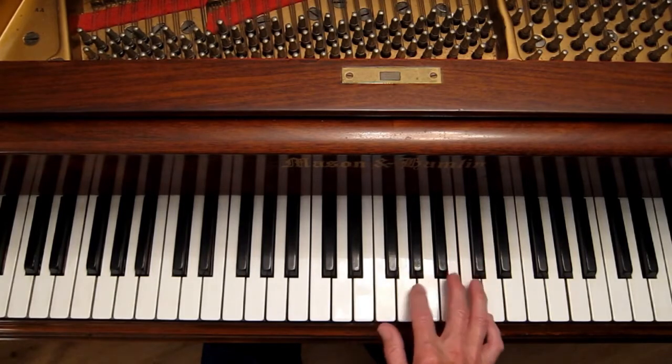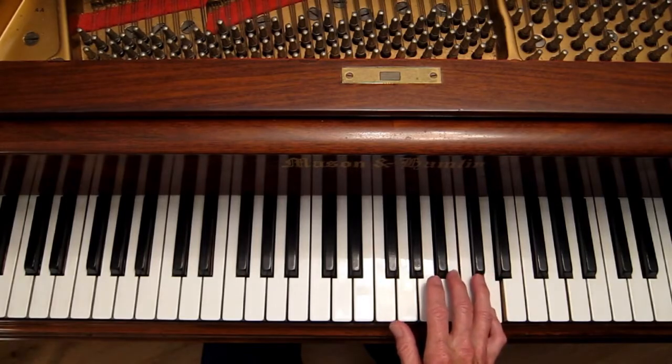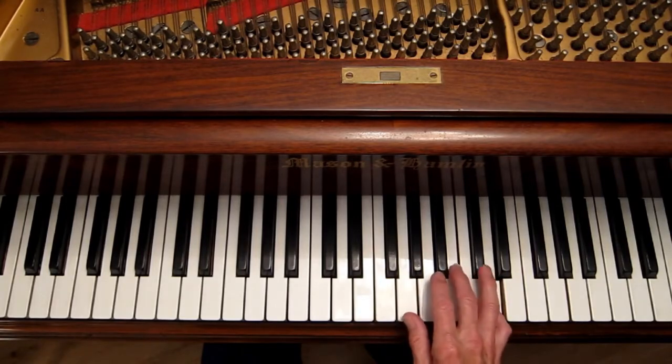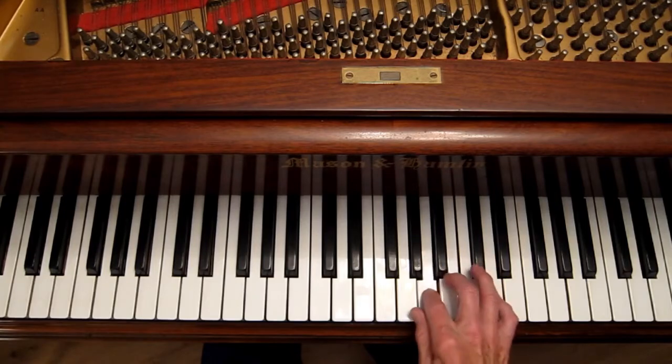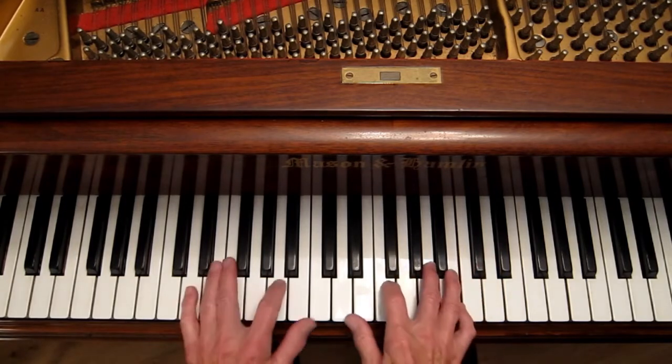Descending, ascending, horizontal, vertically, descending, horizontally. So there you have it.